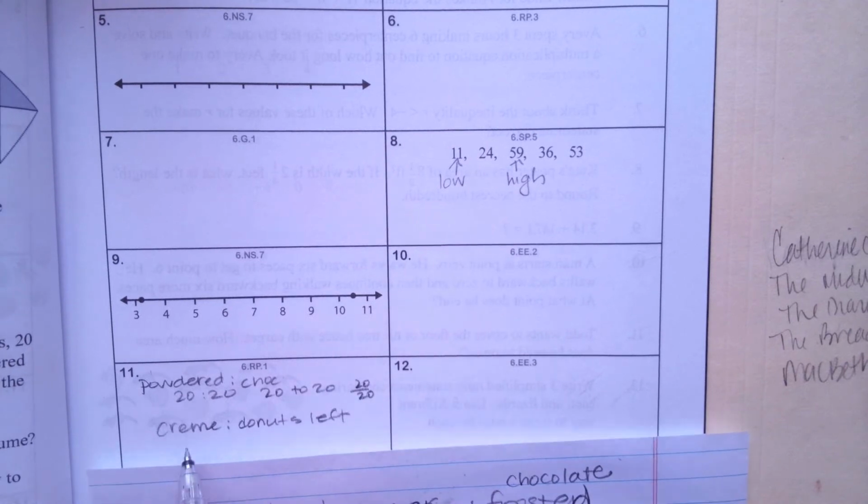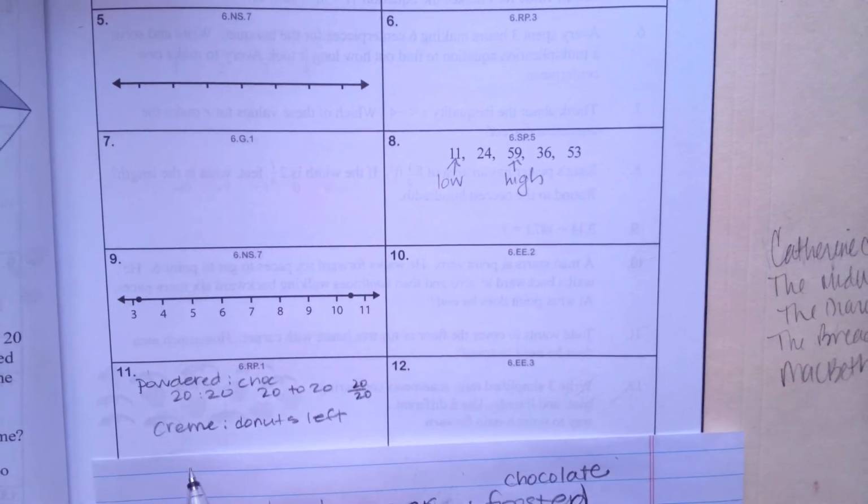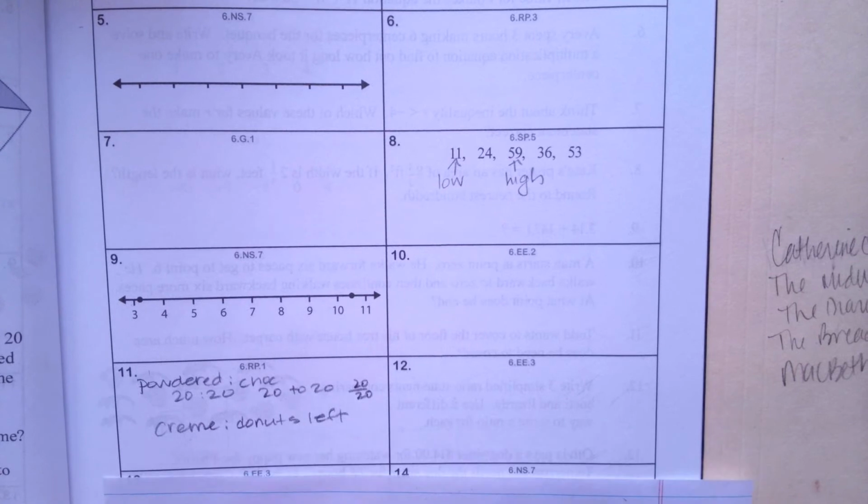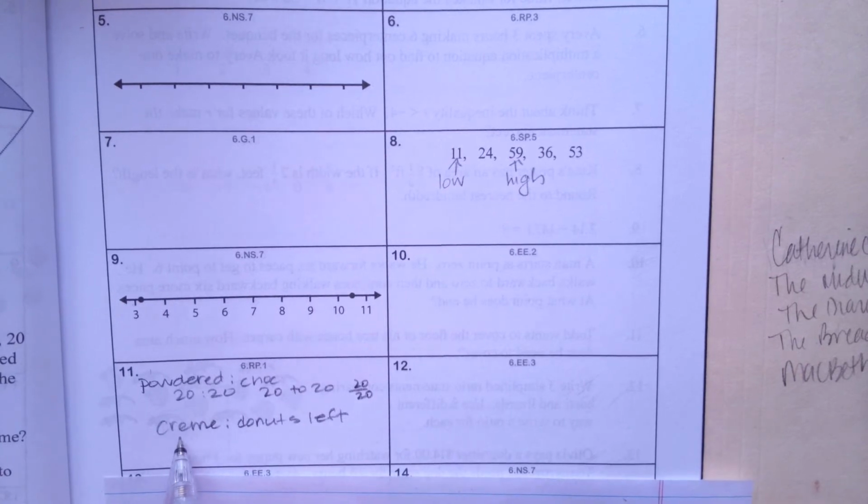And so how many are the cream? There is 24. And then how many are left? None. So read the equation again.